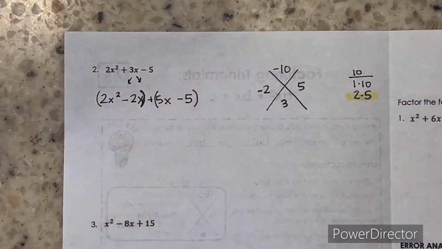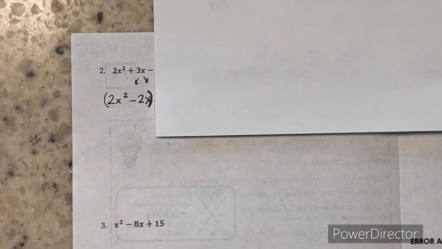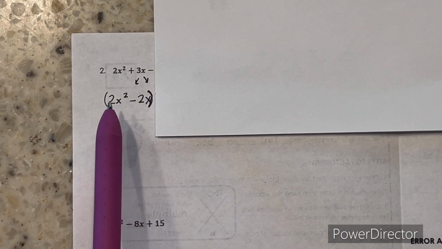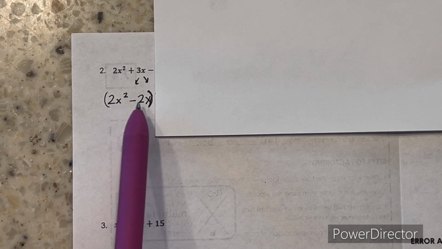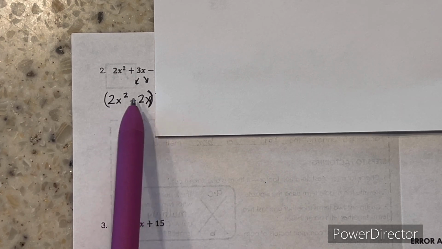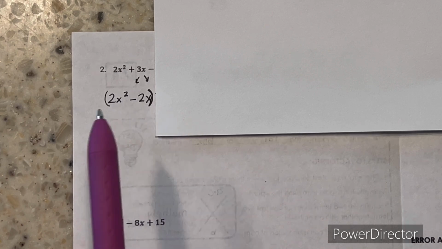So, let me get my piece of paper here. GCF, what do they have in common, and what am I allowed to take out? This one's easy because the numbers match. It's lovely when that happens. We have 2x squared minus 2x. So obviously I can take out a 2 because both of them, they are a 2. So I'm going to take the 2 out. I'm also going to take an x out.